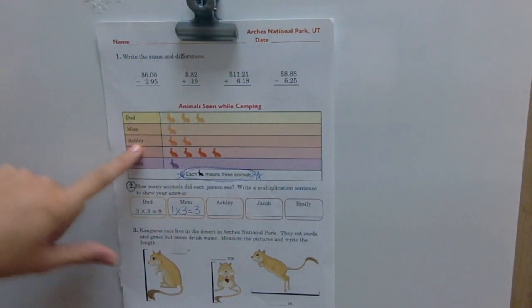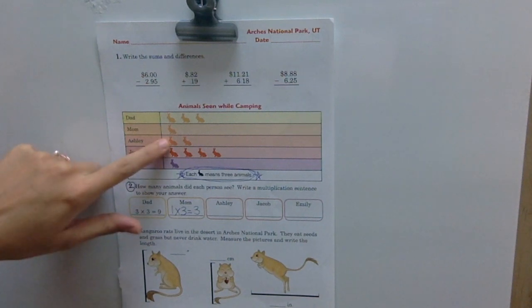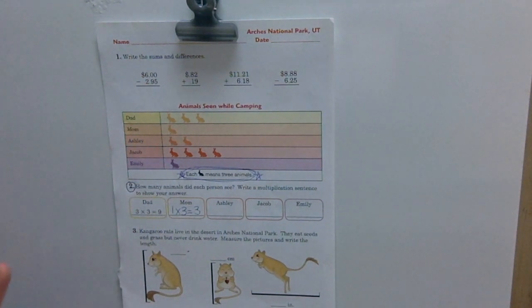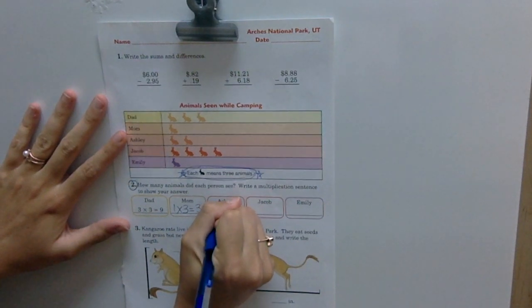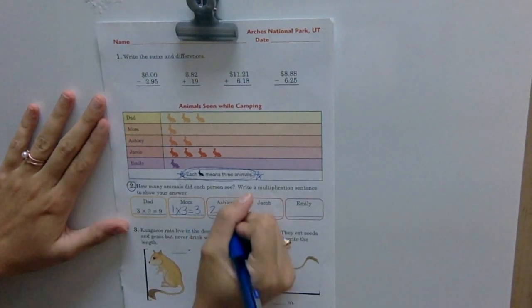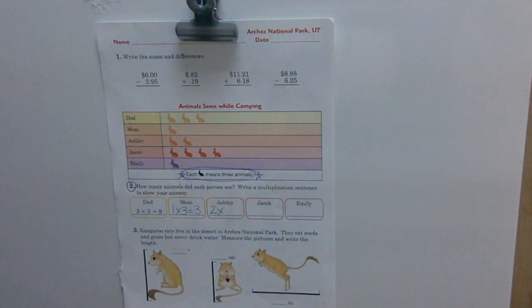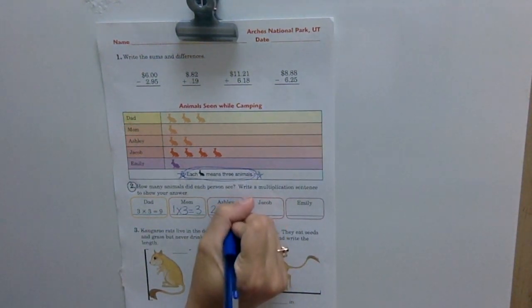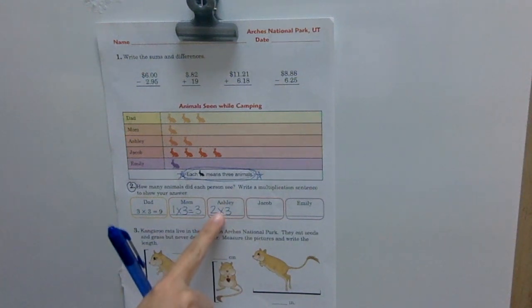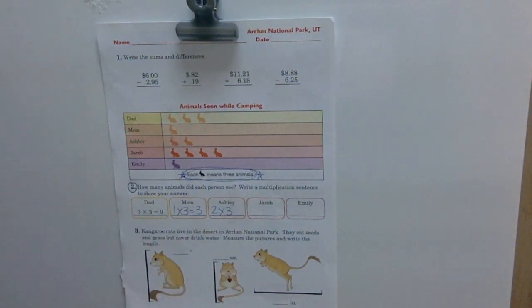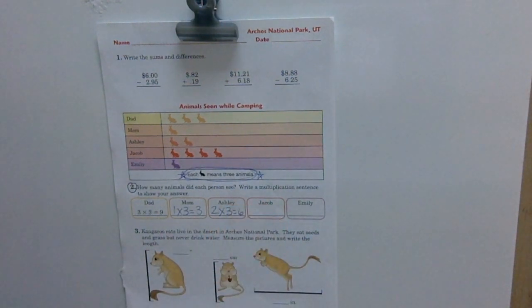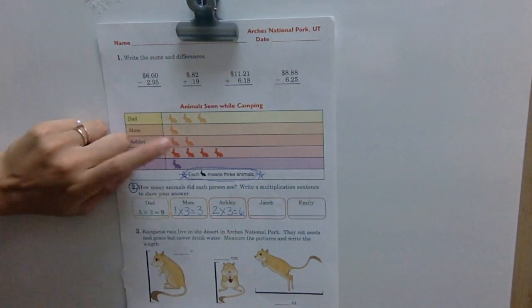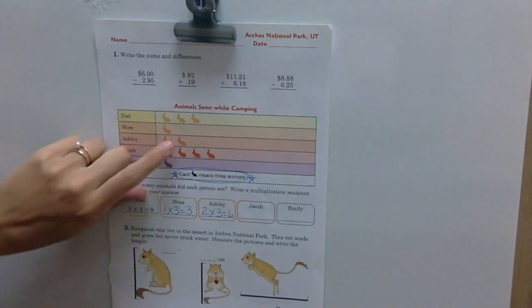All right, Miss Ashley. Ashley went camping. So there are 2 bunnies here, which means we have 2 groups of 3 animals. So let's write that down. There are 2 groups of, multiplication sign, 3 animals. 2 times 3 equals what? It's a double, so it would be 6. 3 plus 3. Okay? Which makes sense. If I were to count 1, 2, 3, 4, 5, 6. There we go. She saw 6 animals.